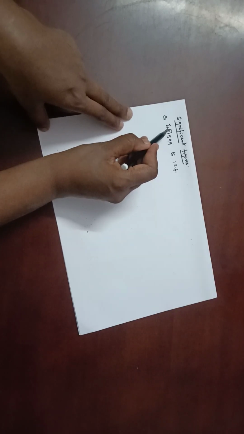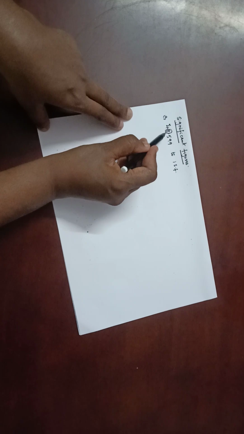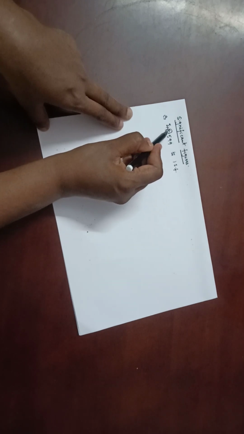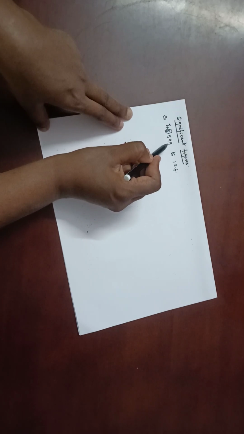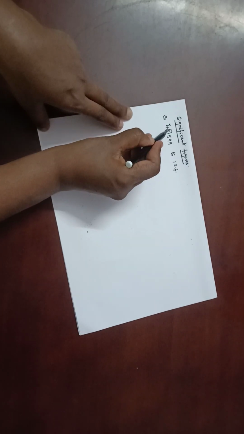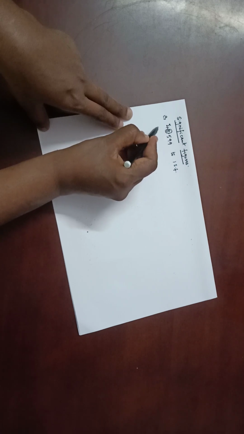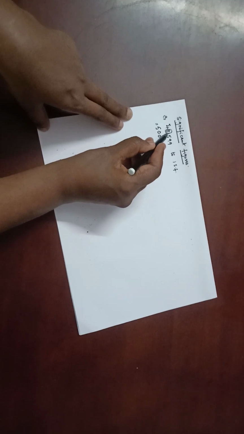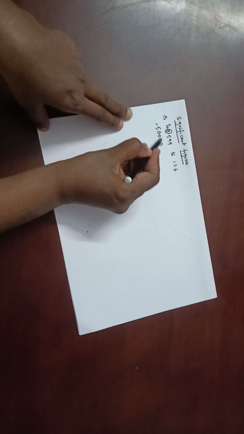If it is 5 or more than 5, add 1 to the previous number, and the rest of the numbers are all zeros. If it is less than 5, then don't add anything to the previous one and put the remaining digits as 0. So this is more than 5, means we are adding 1 to the previous number. So this is 5. So the rest of all the digits are 0. So 50 point, this is decimal now, 0, 0.